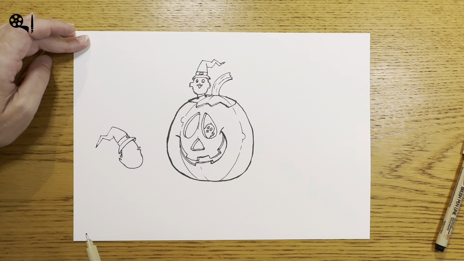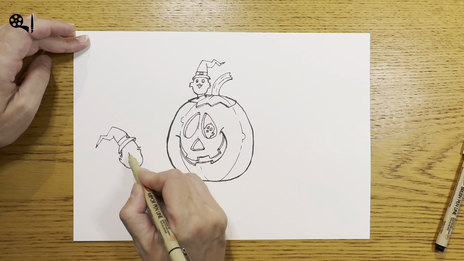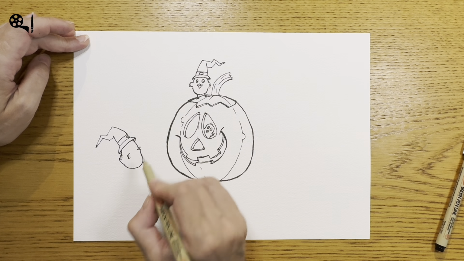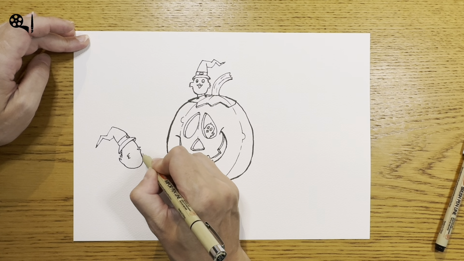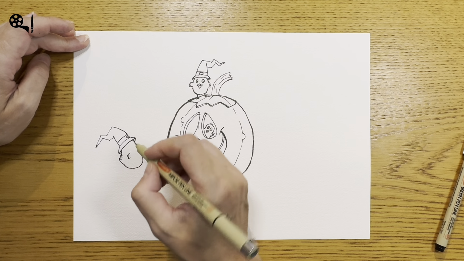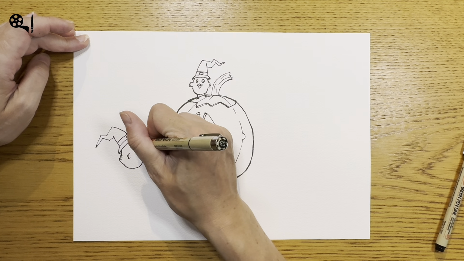This is lovely, isn't it? So now this little one, so he's got a little wing going there. Whoop, whoop, whoop. 1, 2, 3. And his other little wing, we are going to draw eyes first.